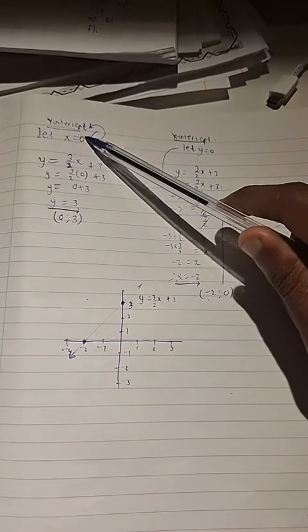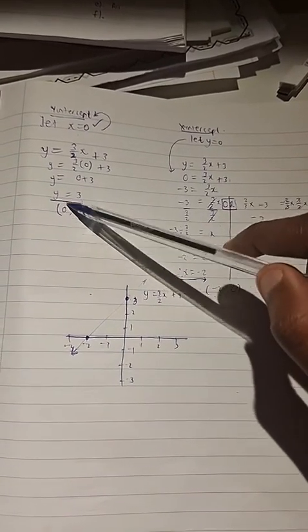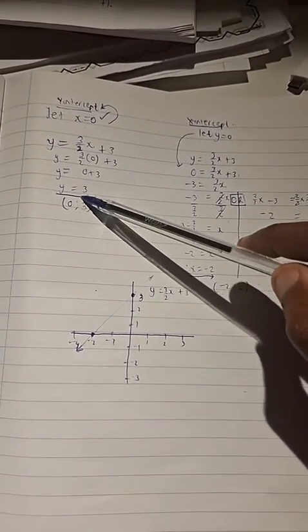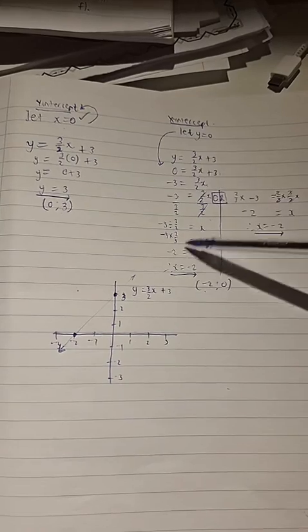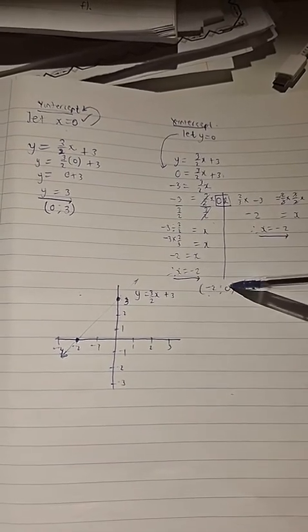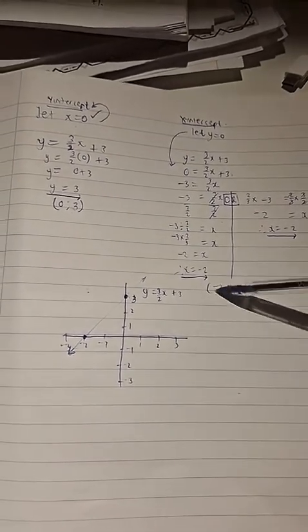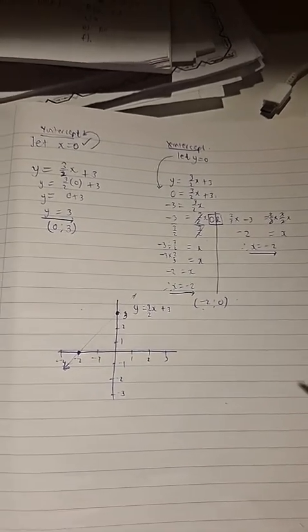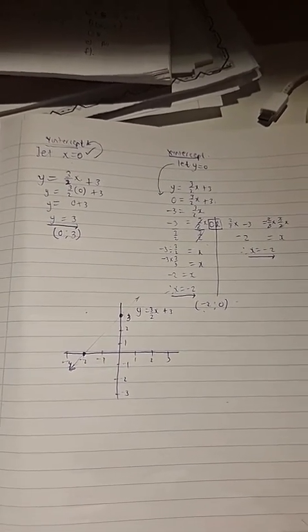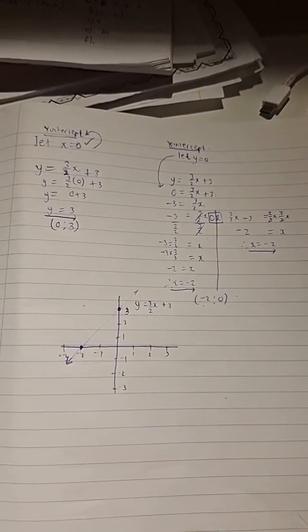Please, guys, remember we let x be 0, so our coordinates are 0 for x, 3 for y. Here we let y be equal to 0, means 0 for y, x is -2. I hope you've screenshotted enough here.